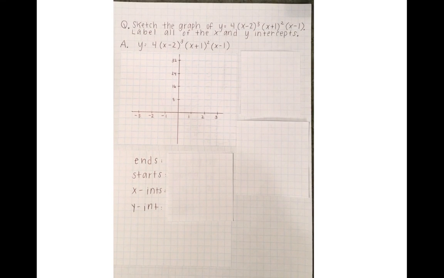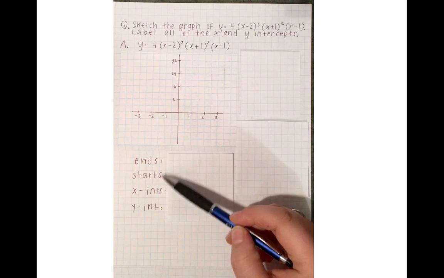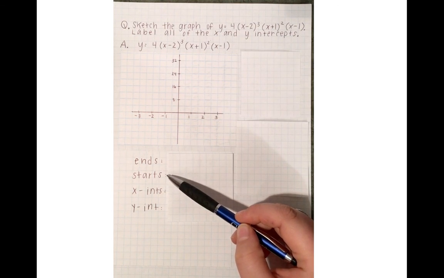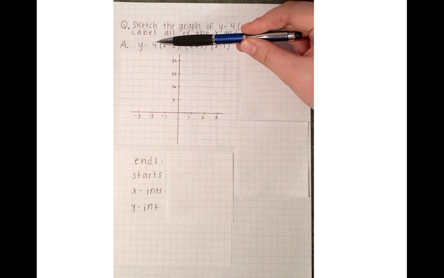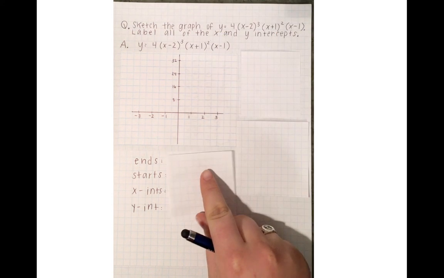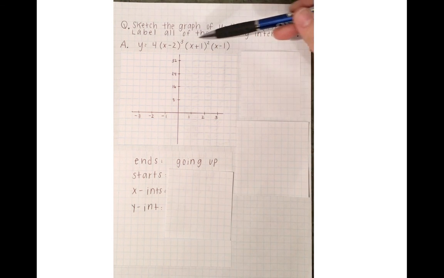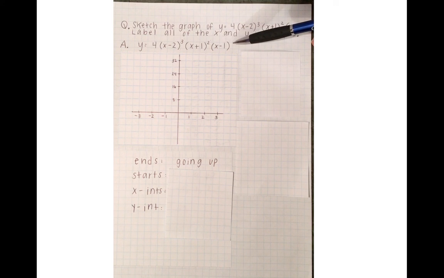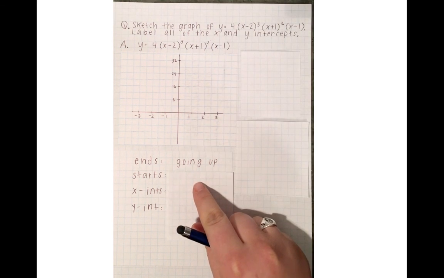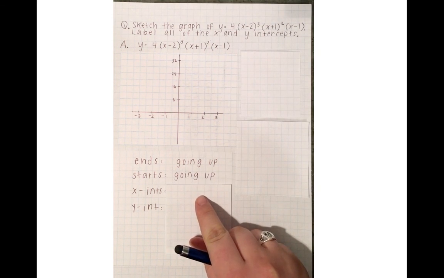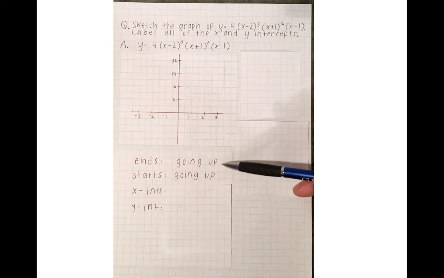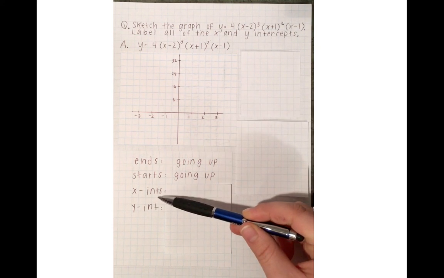Now let's practice sketching polynomial functions. The first step is to determine how the function ends and starts by examining the function's leading coefficient and degree. This function has a positive leading coefficient, so the graph of this function will end going up. This function has a degree of 3, 5, 6, a degree of 6, so it has an even degree and it starts and ends in the same direction, so the graph of this function will start and end going up.